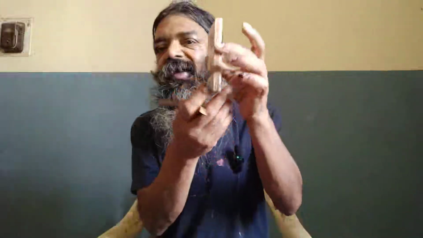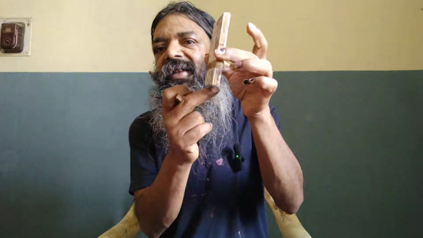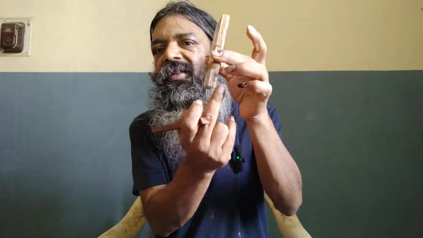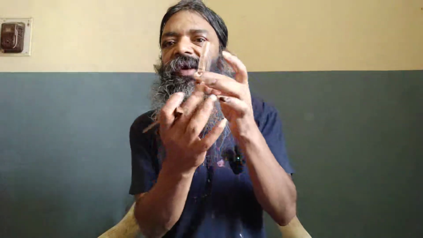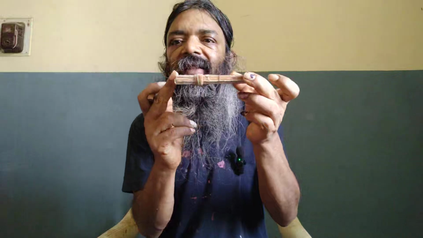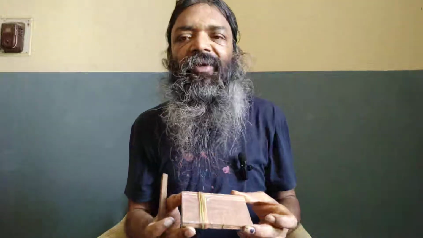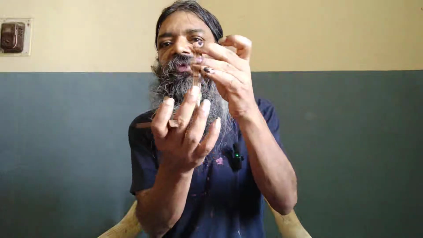The volume of this will be this length into this width and height. Where this width is zero, there is no volume at all.